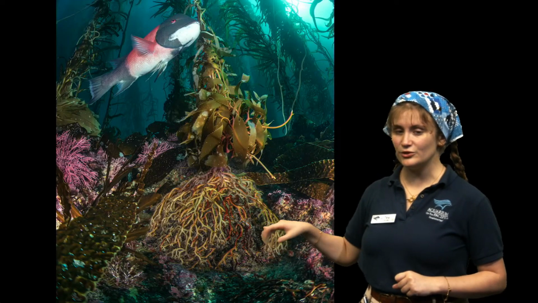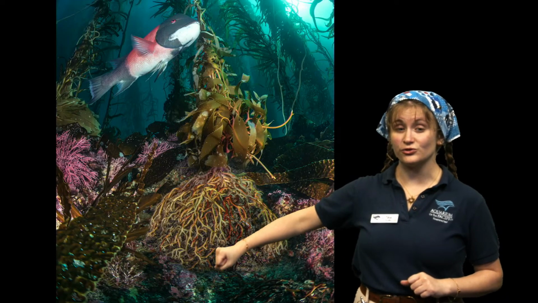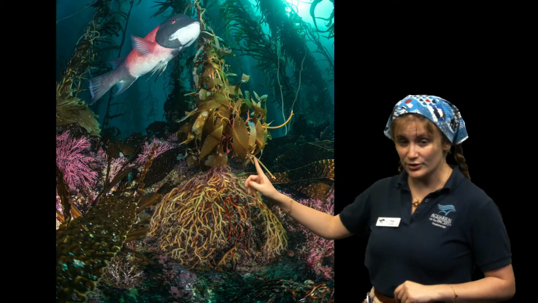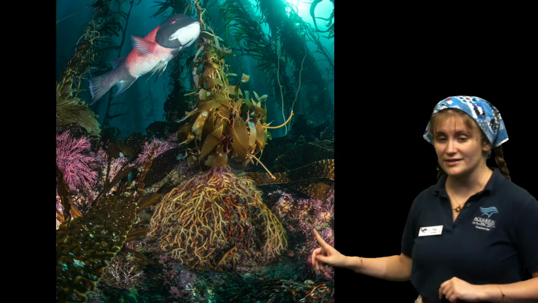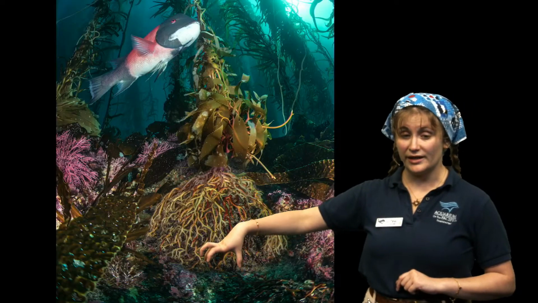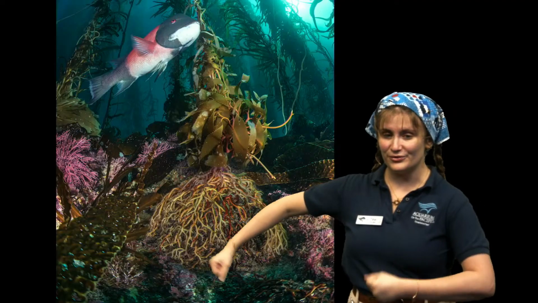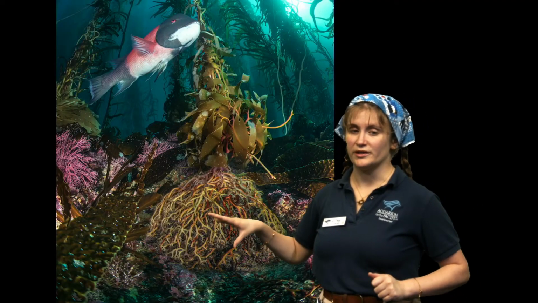So what kelp needs to do is hold on to a really strong surface. What better surface than the rocks that we just drew? This part of the kelp is called the holdfast. The holdfast is a wonderful, intricate root system that allows our kelp to hold on, hence the name holdfast, to those rocks. So that's the first part of the kelp we're going to draw.